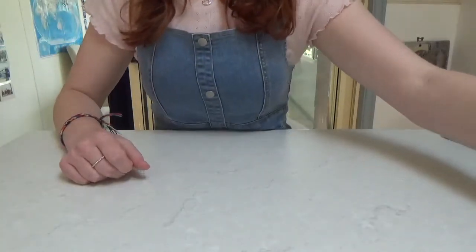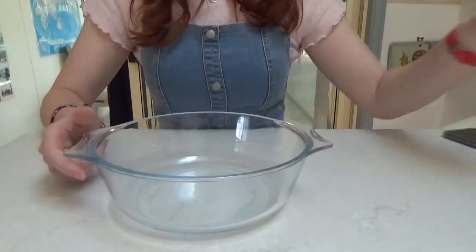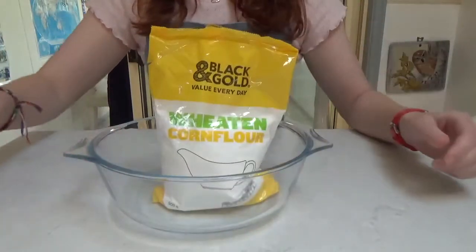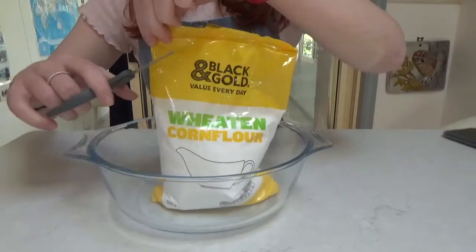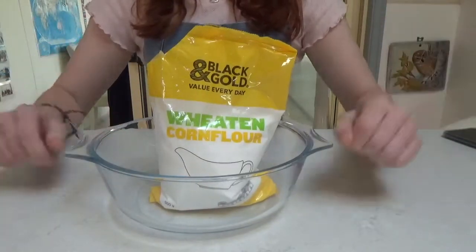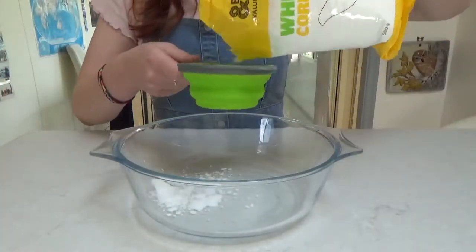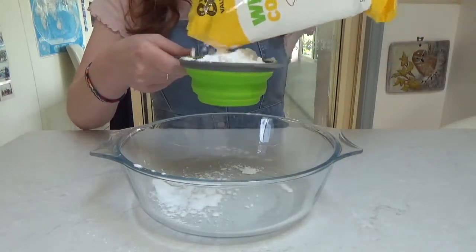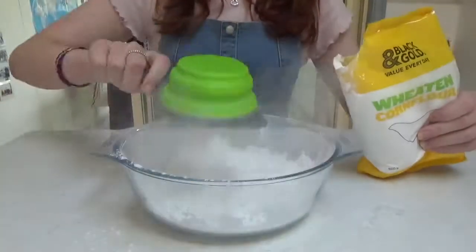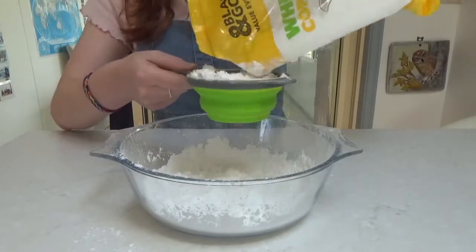Now we get to get our hands dirty. We will need one nice big glass bowl so we can see what's going on, our cornflour, and some scissors to open the packet. We've got a cup measurement and our cornflour. We're going to start with 1 cup, and that's not enough, so we'll add another.